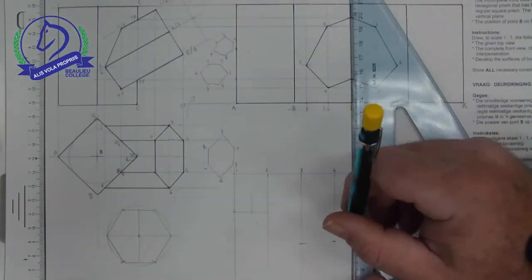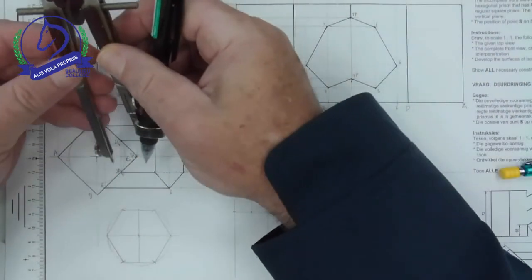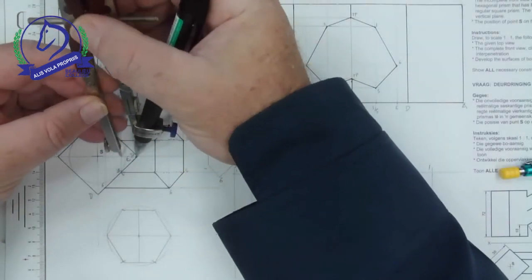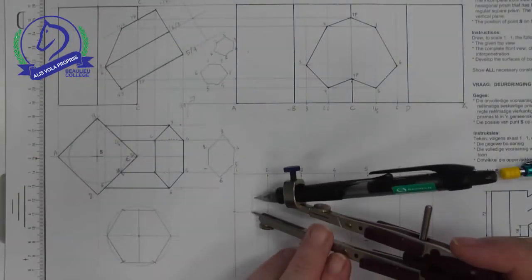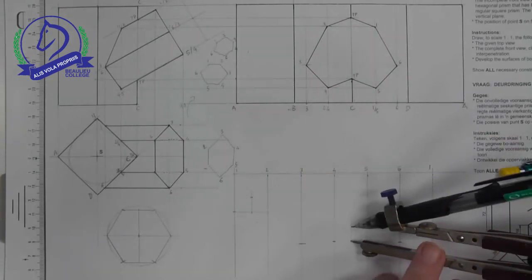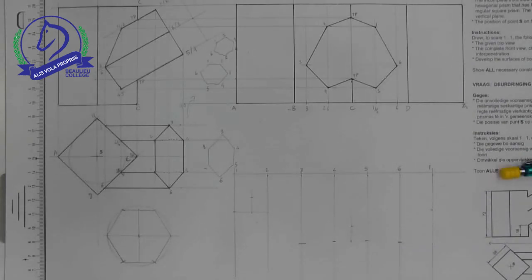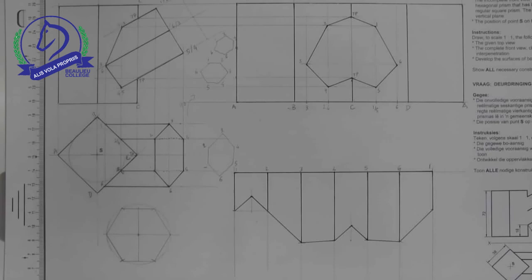Project the vertical line. Take this distance now. And come and mark that distance back on our shape. And that now gives us all our points that we can now join up. There I have the completed branch pipe of this shape, and that is the end of drawing 81.